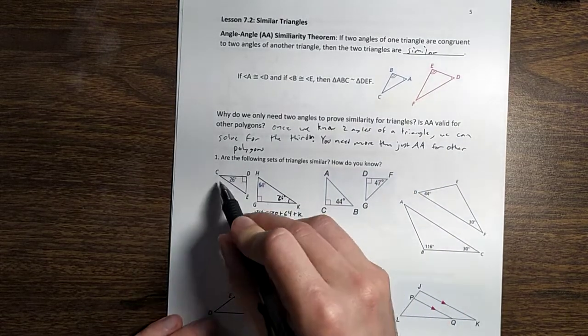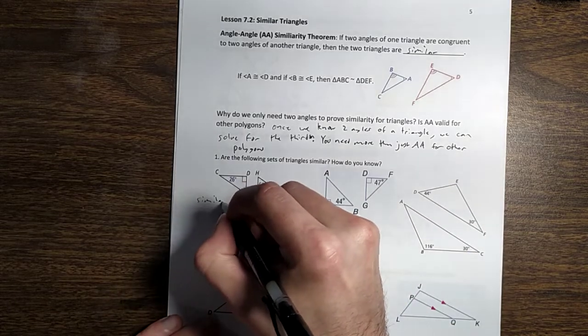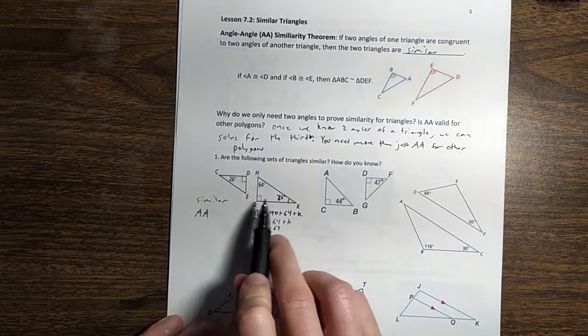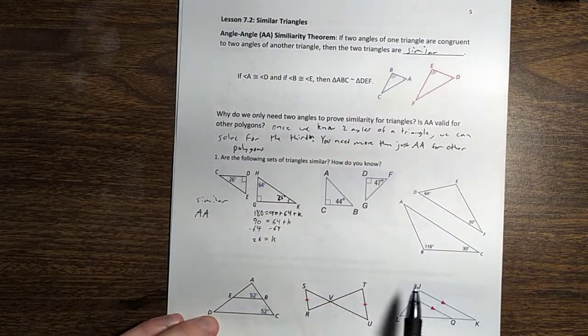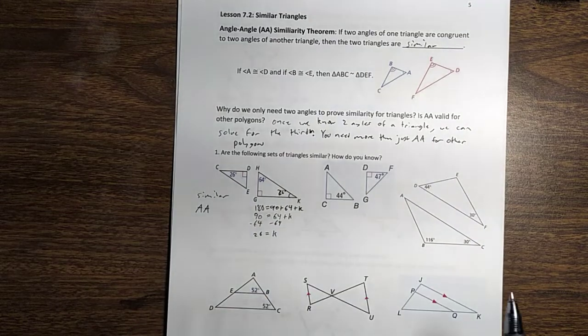So this angle is the same as that one, which is the same as that one. This means that they're similar, and we'd say they're similar because of angle-angle. So I've got 2 angles that match. 26 matches 26, 90 matches 90. If I were to go through and solve for E, I'd find that E is 64. So those ones work out.